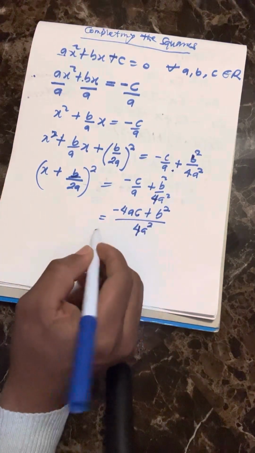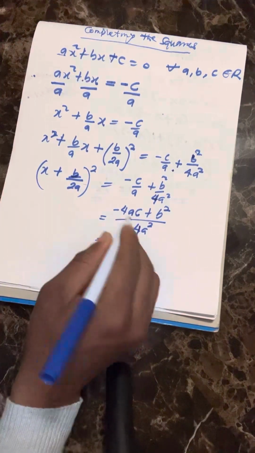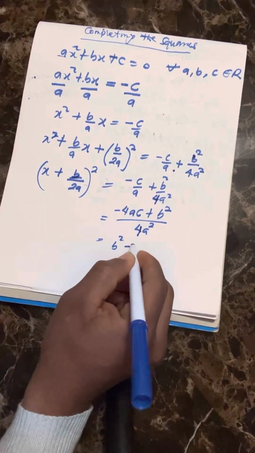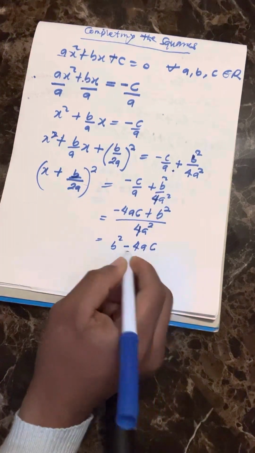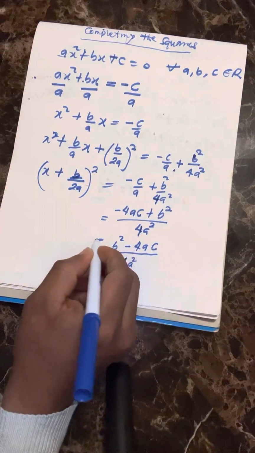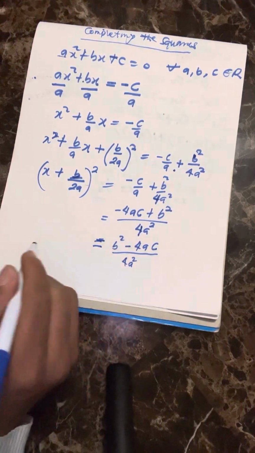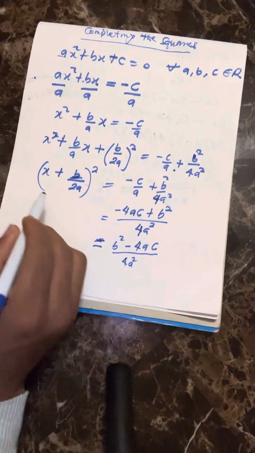Bear in mind that I can also write this expression as b squared minus 4ac over 4a squared. I have not changed anything on my right hand side by writing it this way.